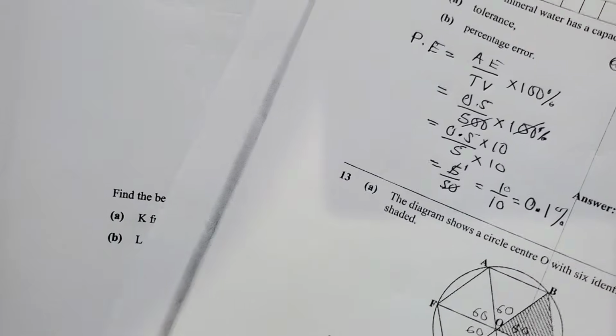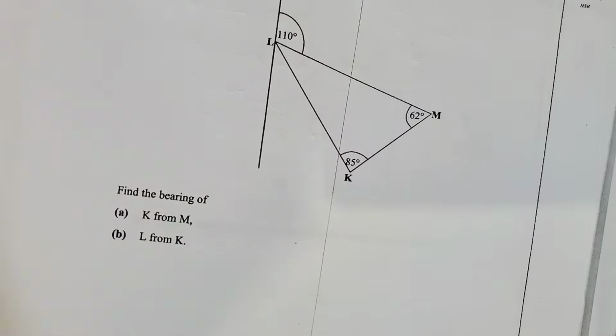Flipping a page. That was question 13. Now we go to question 14.